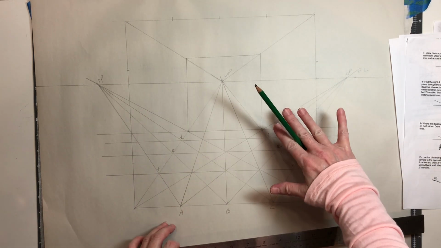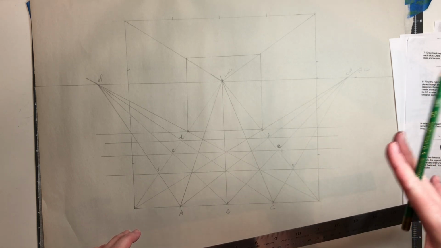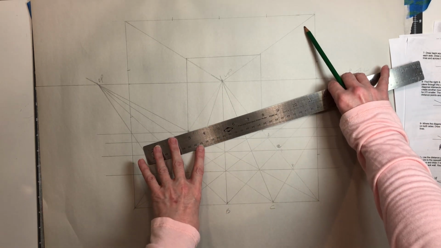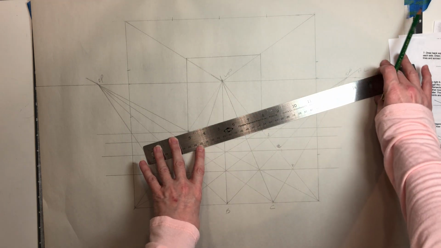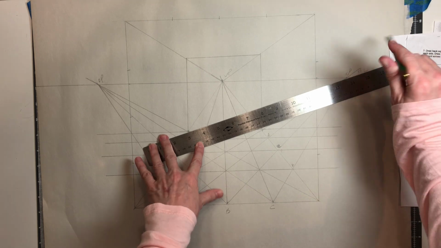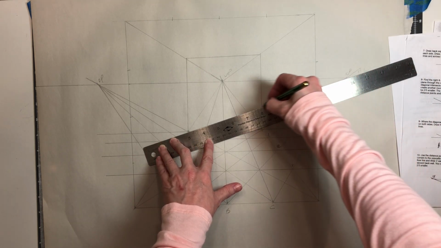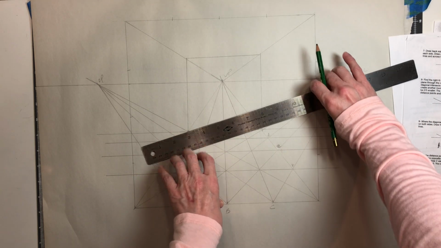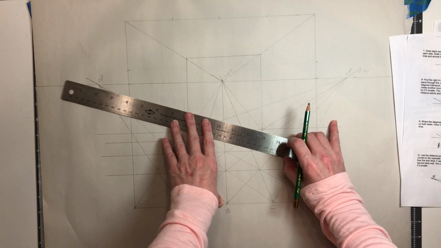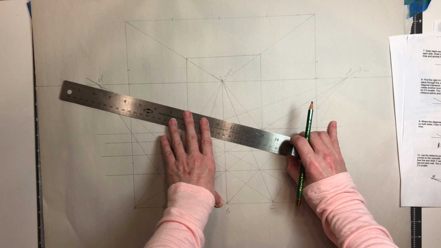So if I want to make another room, you don't have to have another room in your drawing. I'll leave it up to you, but I'm showing you how to do it. I go up here to the left corner of the back wall and I draw a line between that point and my right distance point. And then I do the same thing on the other side. I go from the right corner to the left distance point.